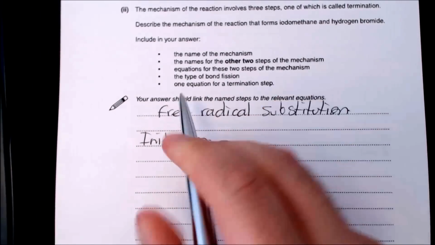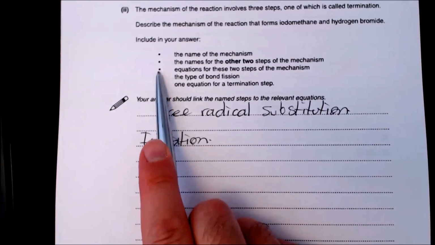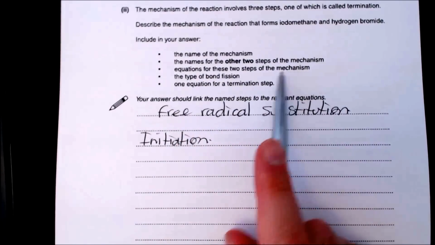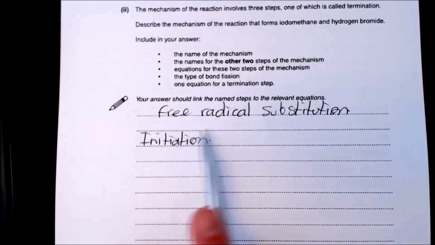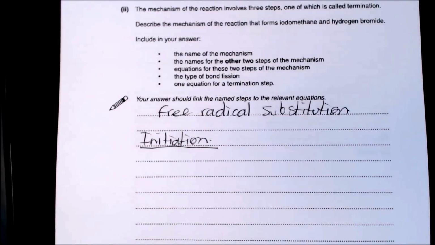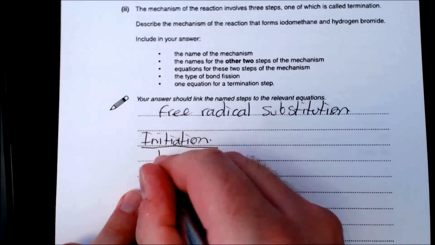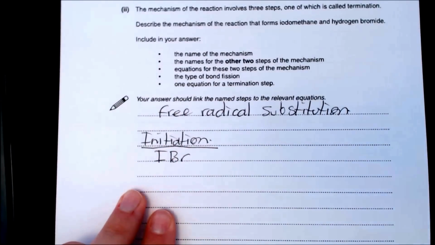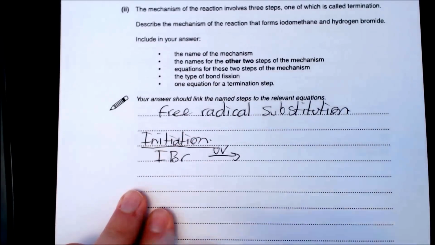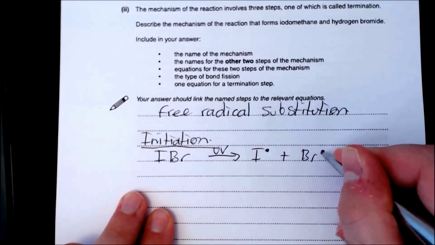Now it did say in the third one from the bottom, equations for these 2 steps of the mechanism. So we've got to link the named steps here to the relevant equation. So that's what we're going to do first. So we'll start with initiation first. Now we'll start with IBr. There's our halogen molecule. So we're just going to put IBr there. And if we fire UV at it, we actually split it and we get two radicals formed. So we get an I dot and we get a Br dot. So there's our two radicals there.